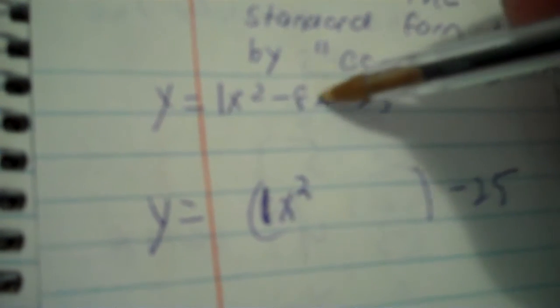Now the rest is parentheses. Make sure you have a 1 up there. Does that 1x squared match that? Yes, it does. So then you're free to drop your minus 8x now.